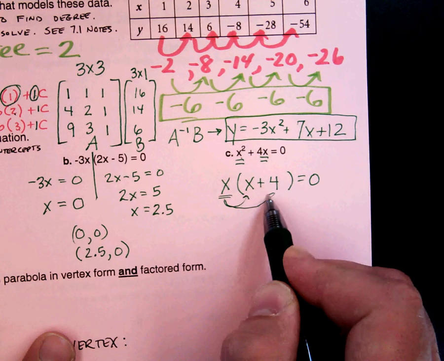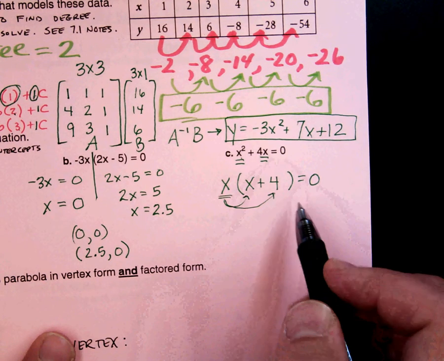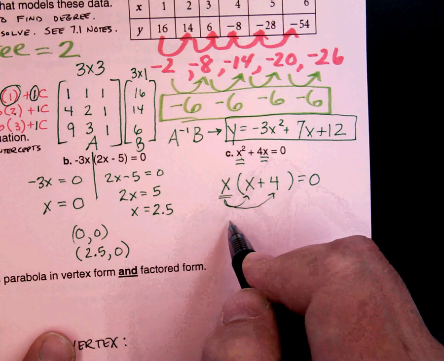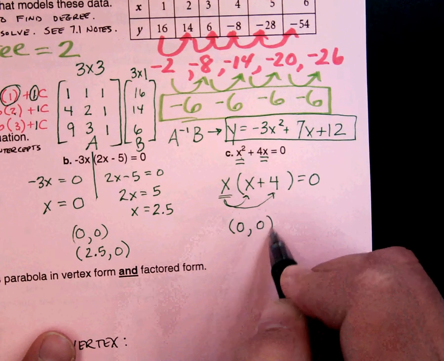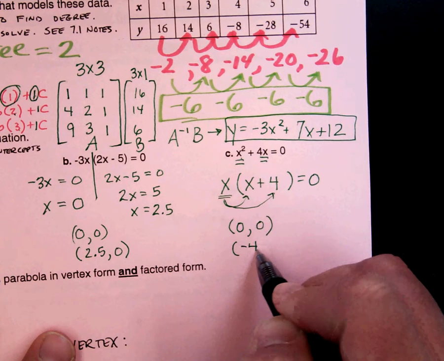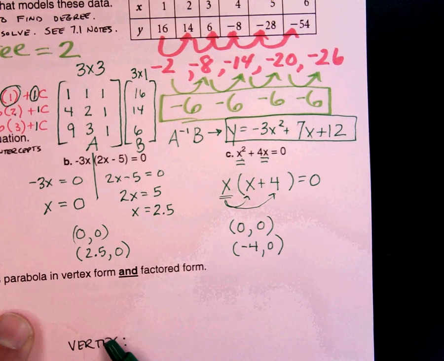X times 4, 4x. Now that we're in this mode, we can see that 0 is one value that would produce 0, and negative 4 is the other. That concludes problem 2.